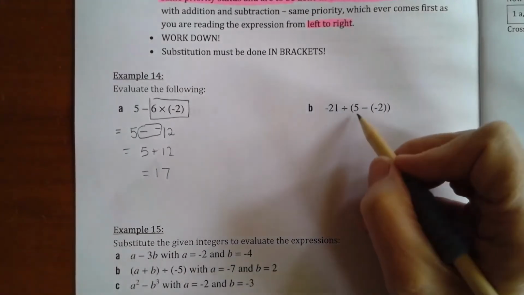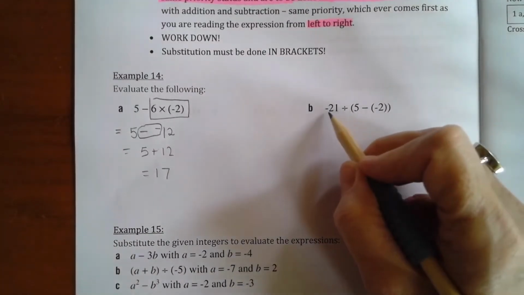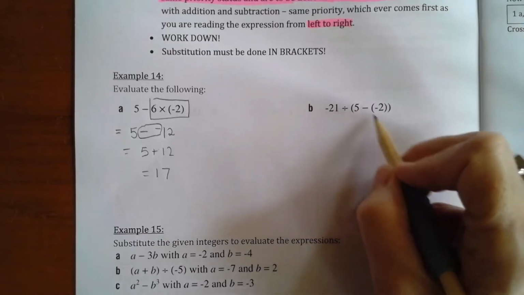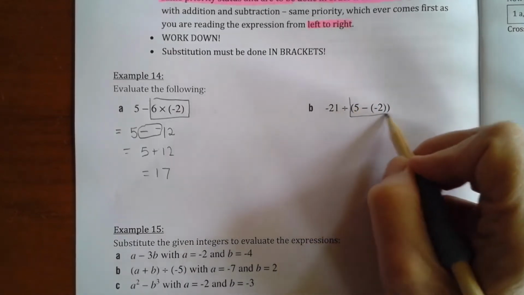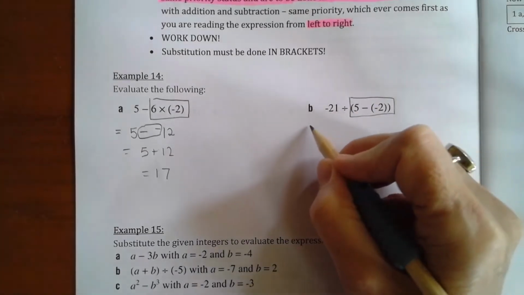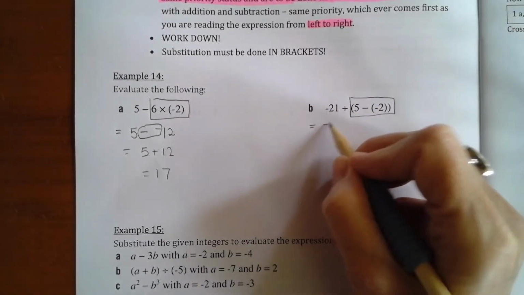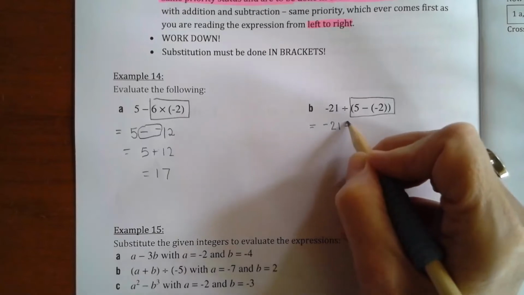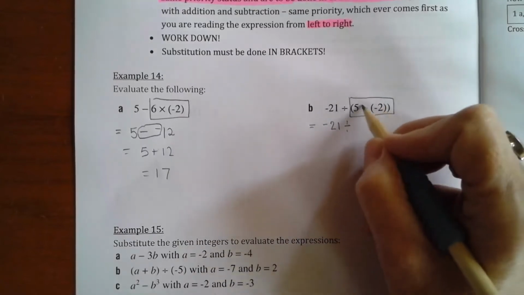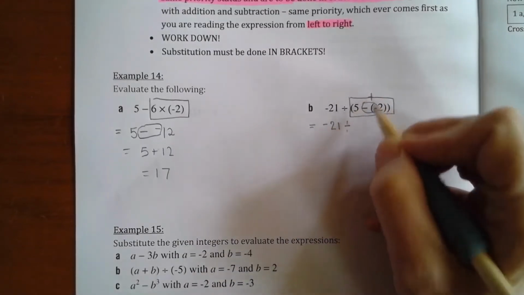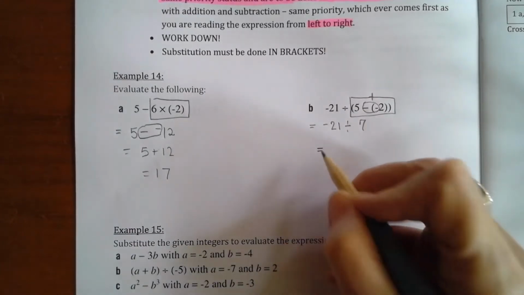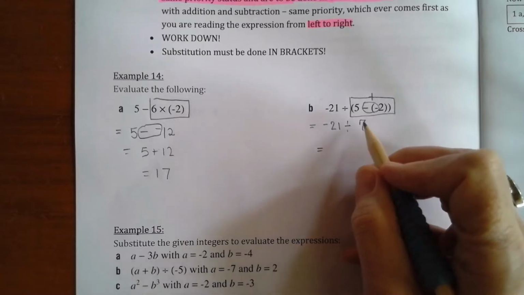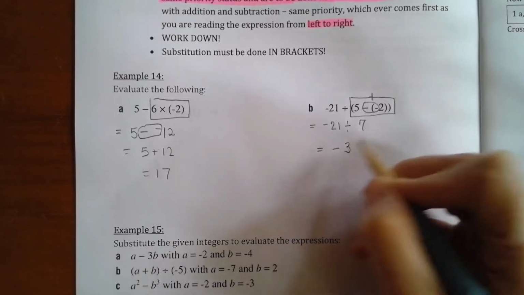The next one here, I have a negative number, I have some division, and I have some subtraction in here. So these brackets have to go first because B is definitely first. I write my equal sign. I write down everything that I'm not working on, and then I do my working in here. This thing turns to a plus, and I get 7 there. So I'm negative 21 divided by 7. We'll remember from the last that a negative divided by a positive is a negative, and that is negative 3.